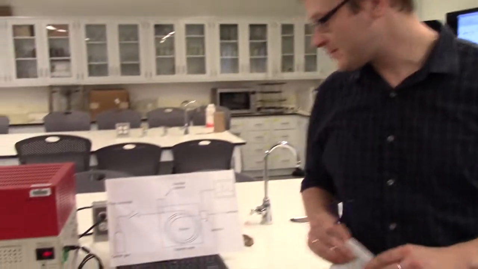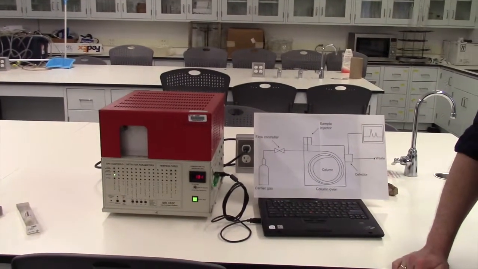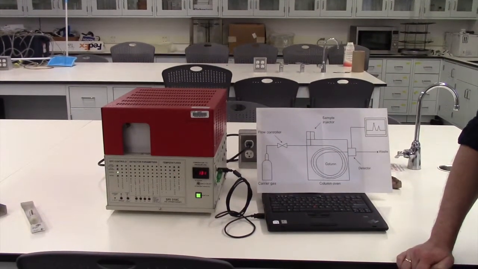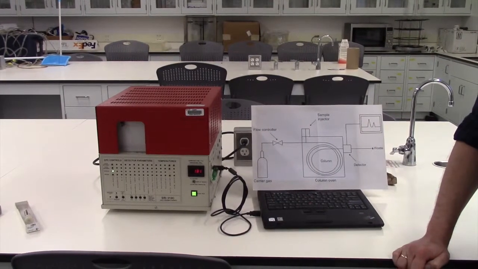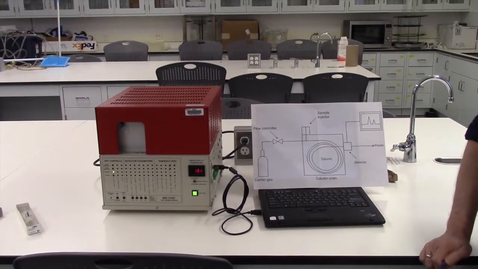We have a gas chromatograph in front of us, and the main principle of any gas chromatograph consists of the following.